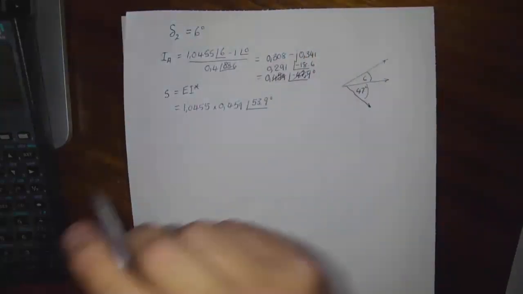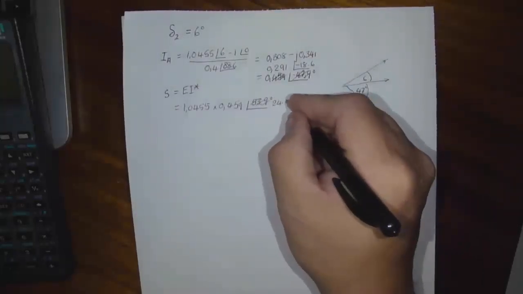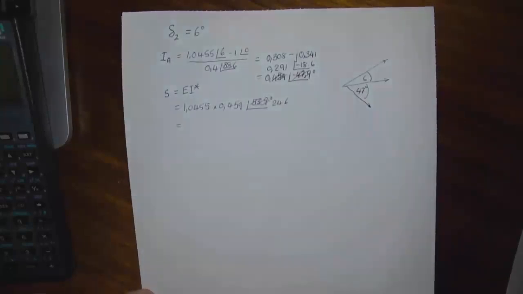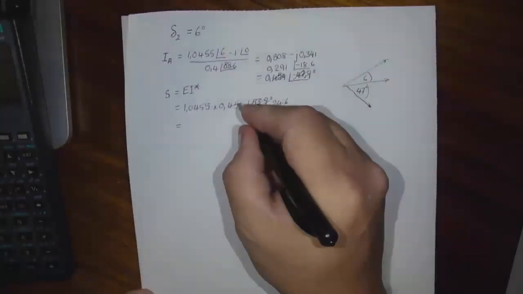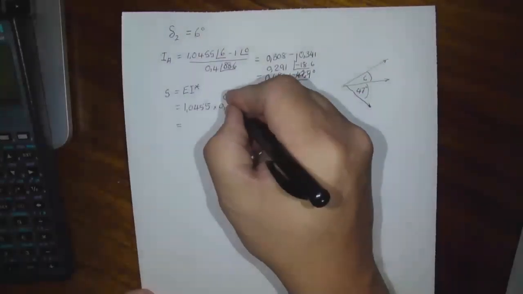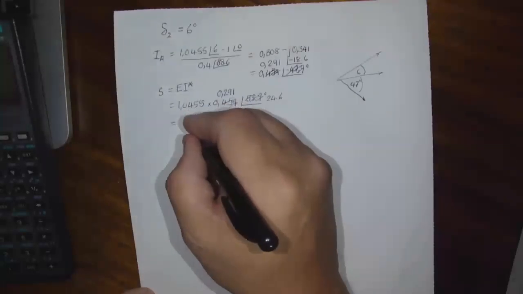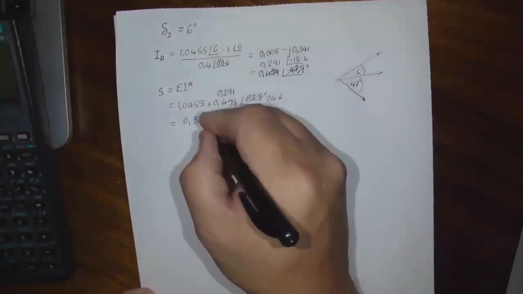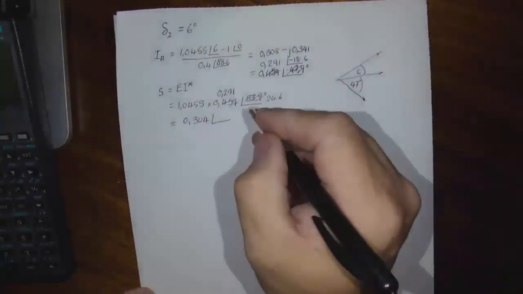All right, 18.6. So that gives us 24.6. Okay, 1.0455 and it is 0.291. That gives us 0.304. And then 4.6.